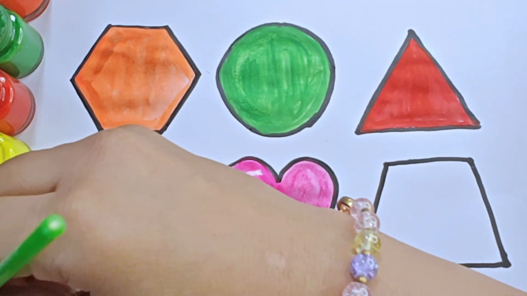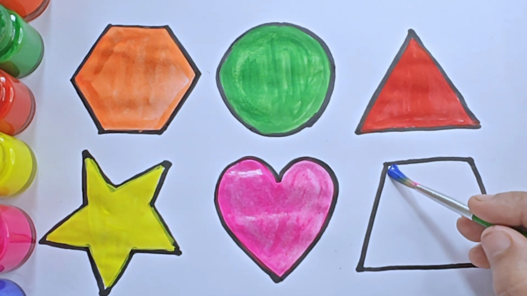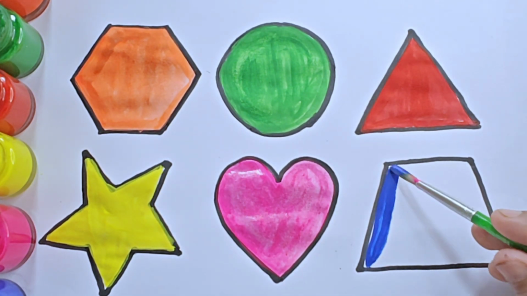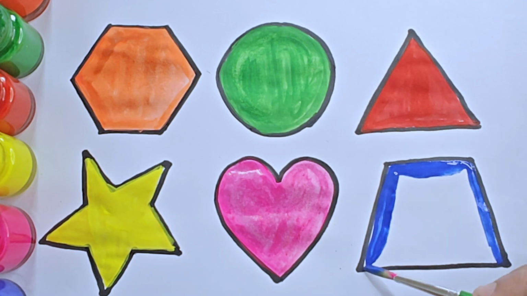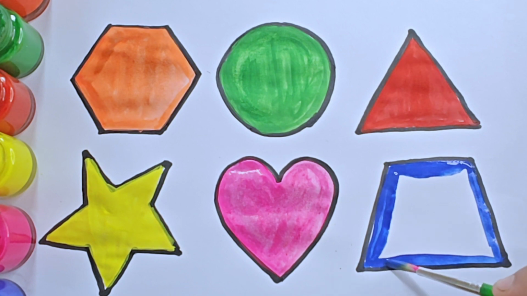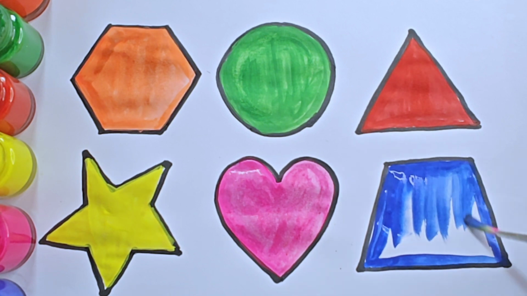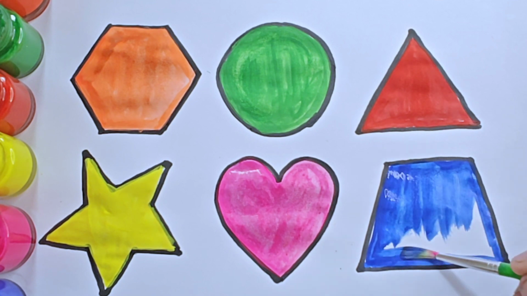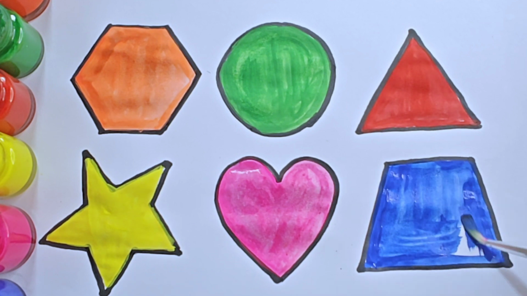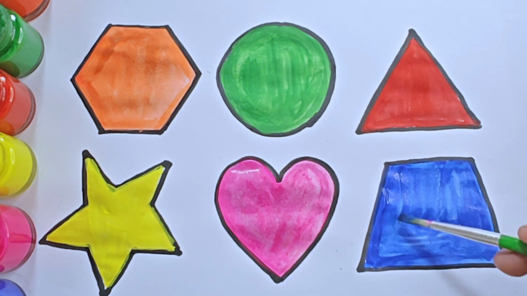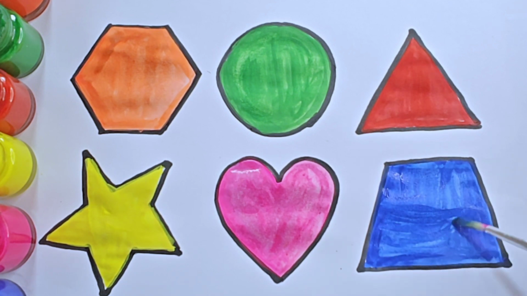It is blue color. It is trapezoid. Kids, let us recall the shape's name and color name once again.